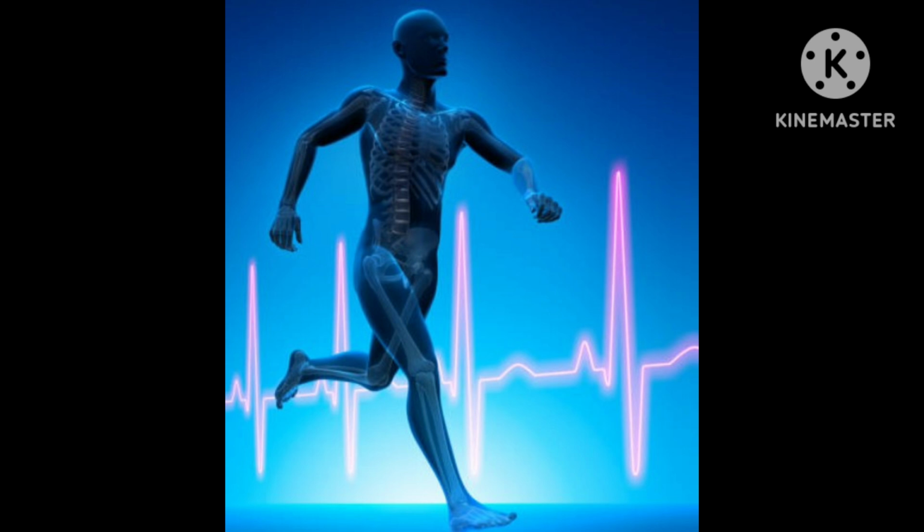Explain muscle structure related to biomechanics. Explain types of muscle contraction. Explain isometric contraction. Explain concentric contraction. Explain eccentric contraction. Explain length tension relationship of muscle. Explain force velocity relationship.